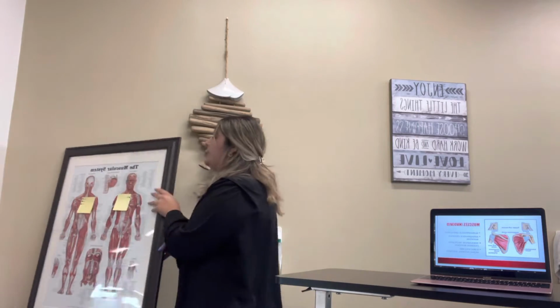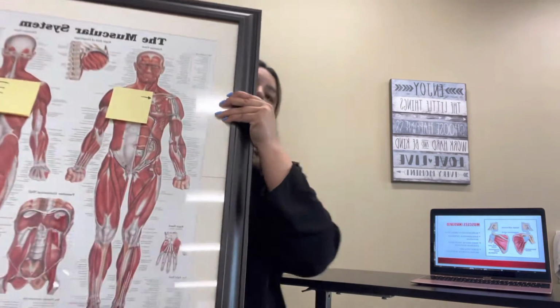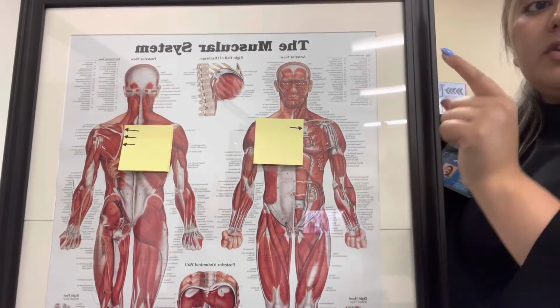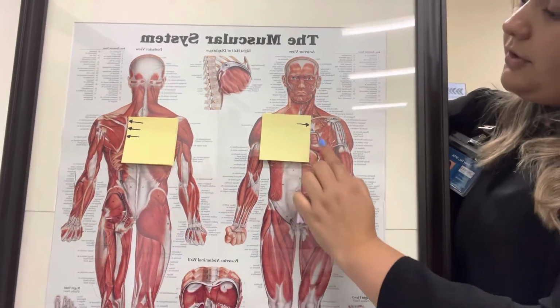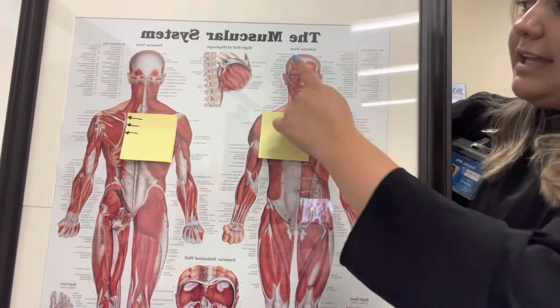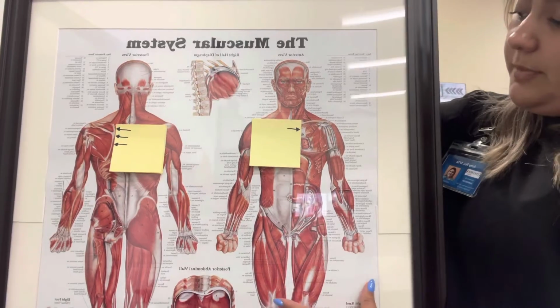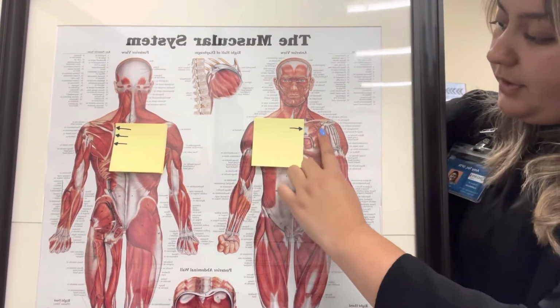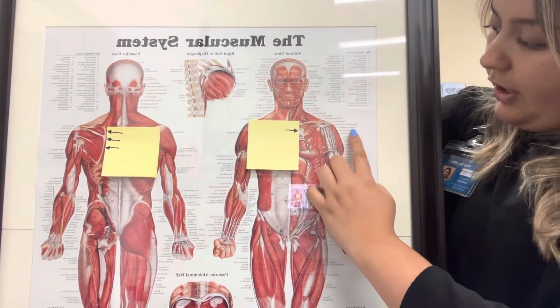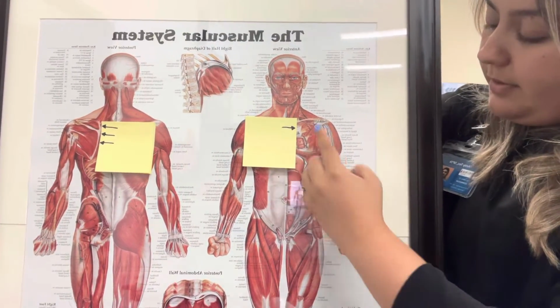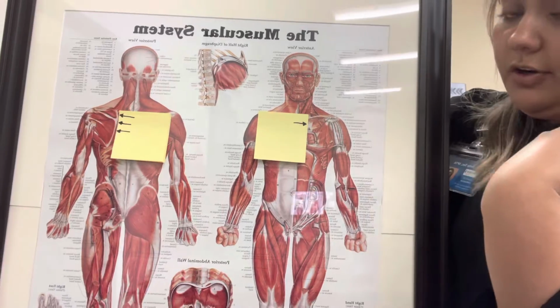Let me show you guys up here. I'll be passing this one around. I put some little arrows so you can see exactly where they're located. This one is the anterior view, or the front view, and this person is in the anatomical position. With the arrow here, we can see our subscapularis muscle, right inside our shoulder.